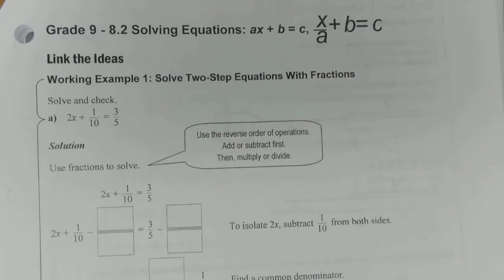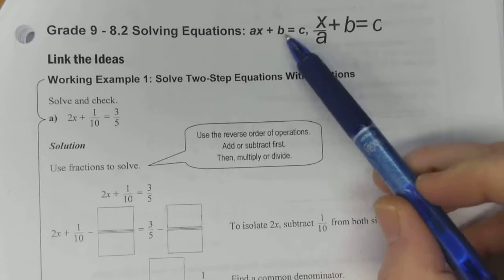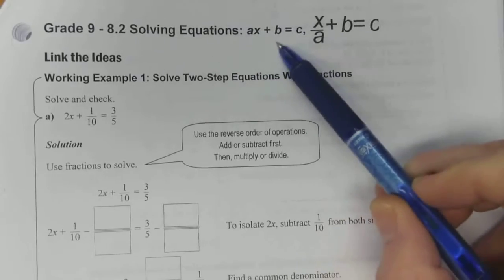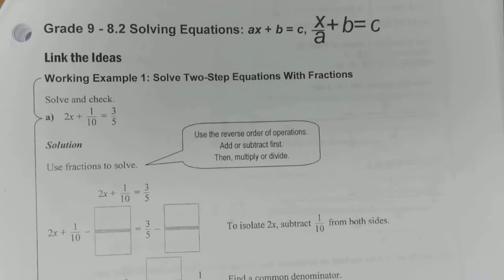8.2, solving equations. We've got a couple of different formats of equations here. We've got a times x plus b equals c, and x over a plus b equals c. So we've got two terms on one side of the equation this time, so it complicates it a little bit. So let's have a look.